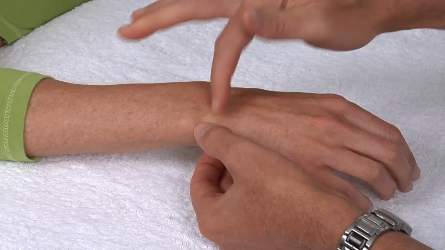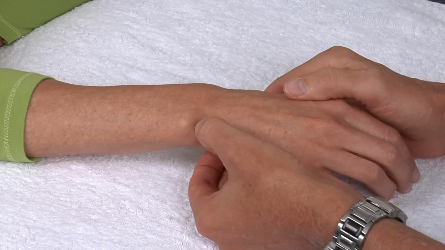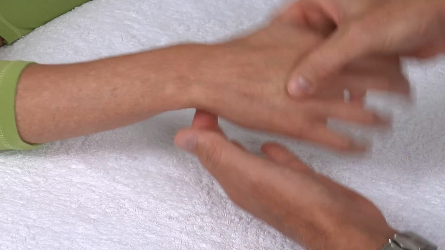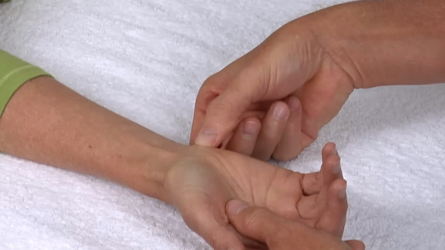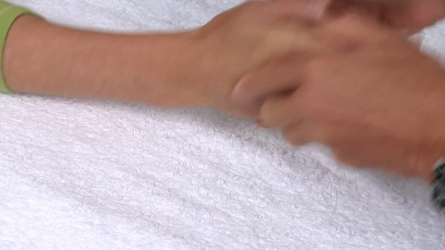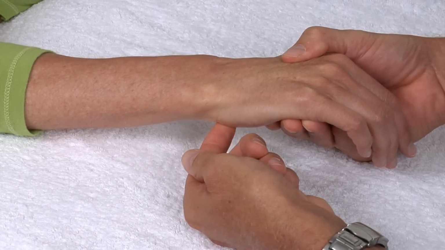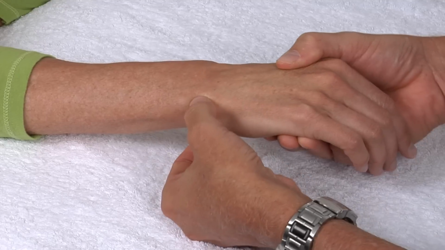So on the dorsal side, just distal to the head of the ulna, we will be palpating the triquetrum. On the palmar side, we will actually be palpating the pisiform. So we are actually palpating two bones at the same time because the pisiform sits on top or just anterior to the triquetrum.